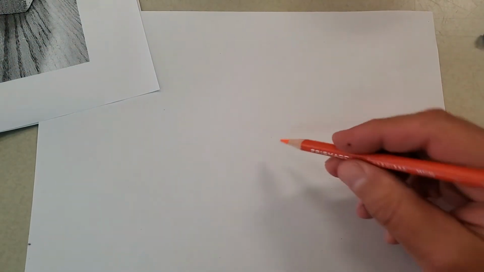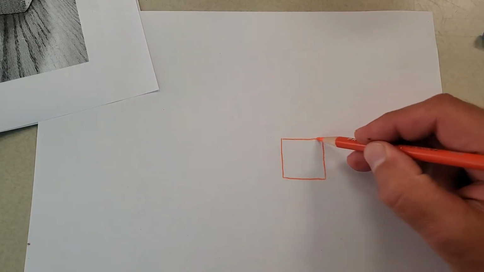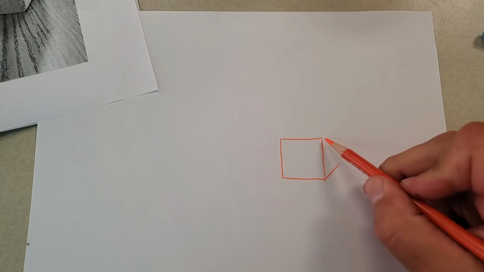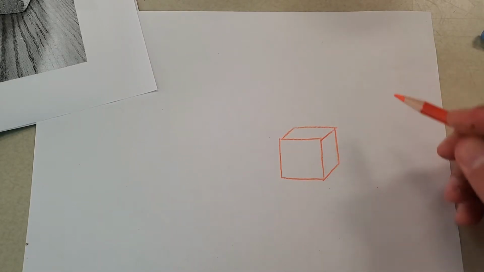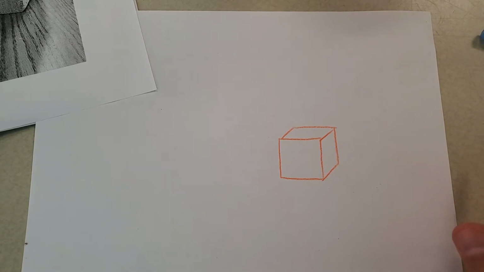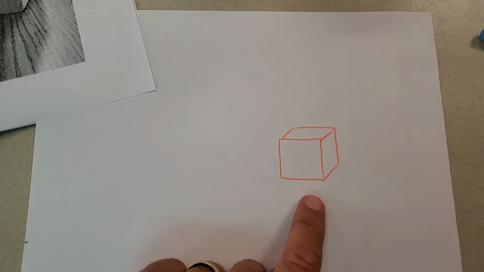Okay, I'm going to talk about how to draw a geometric box or cube. Most kids, if I said draw a geometric box, would probably draw a square like this, and then they would just angle the sides off like this and say, okay, there's my three-dimensional geometric box. Thing is, boxes really don't look like that. And this is what I mean.